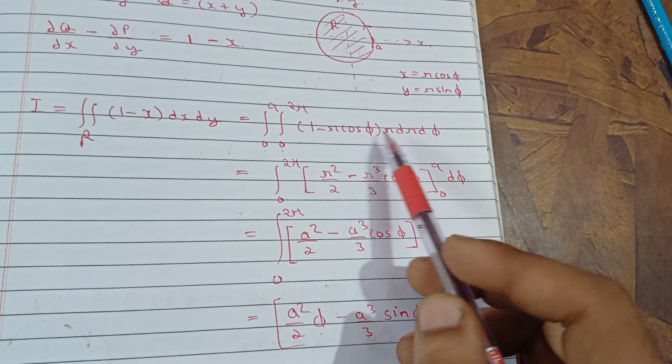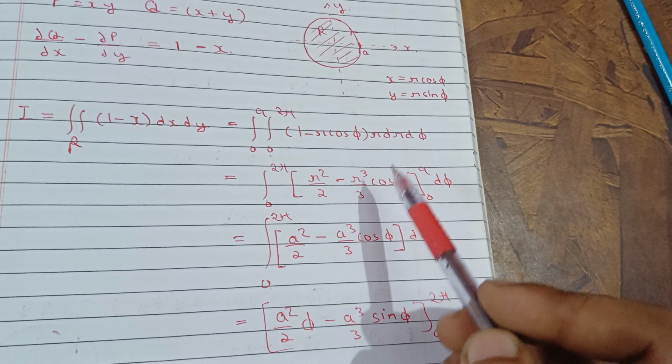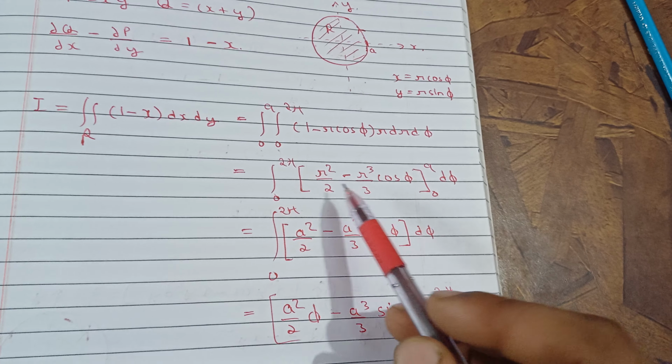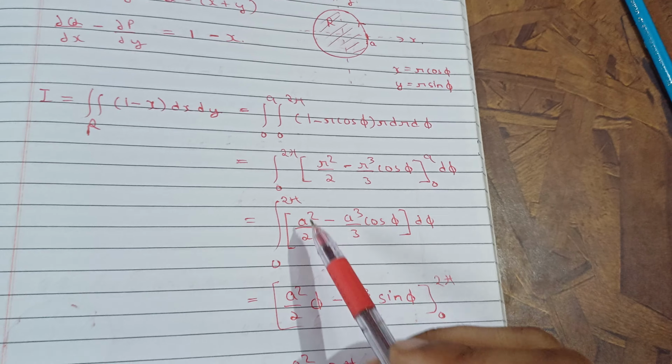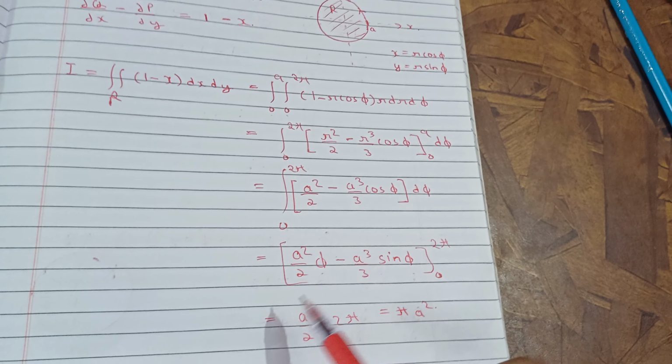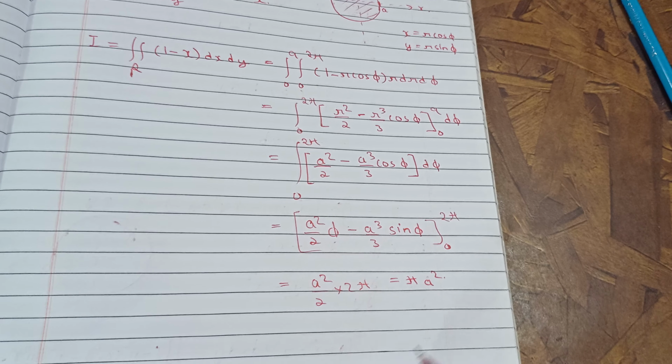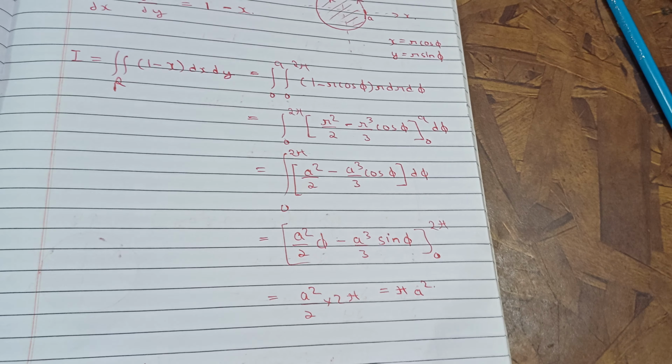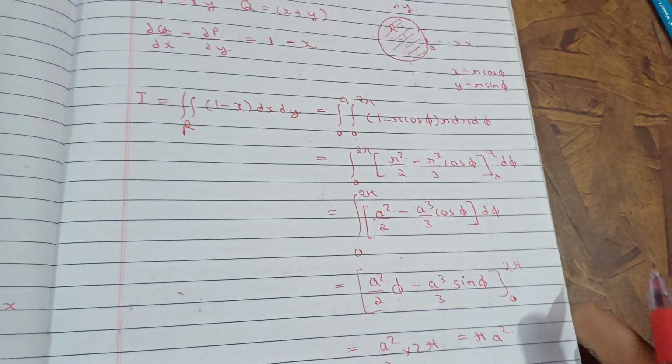So first we will solve for r, so it will be r here and r cube by 3 here times cos phi. Put the limits for r, 0 to a. Solve this. Now for d phi it will be phi here and sin phi here. Put the limits 0 to 2 pi, it will give you this. So again this is the same, pi a square. So use this method always. Let's see some more questions.